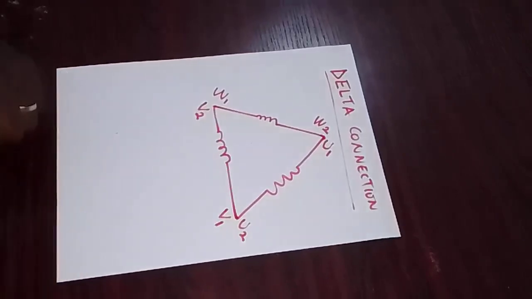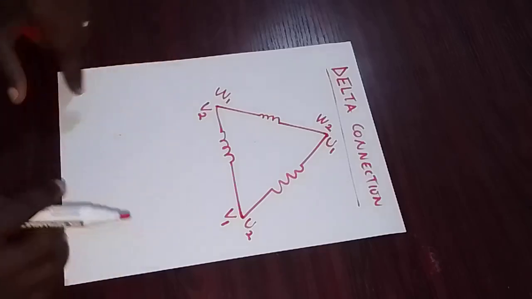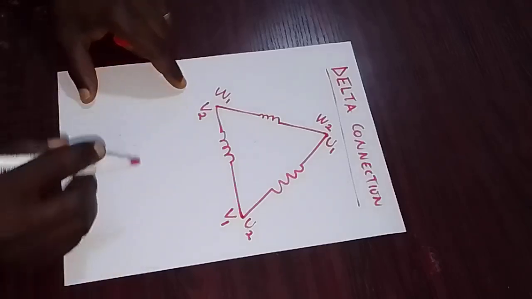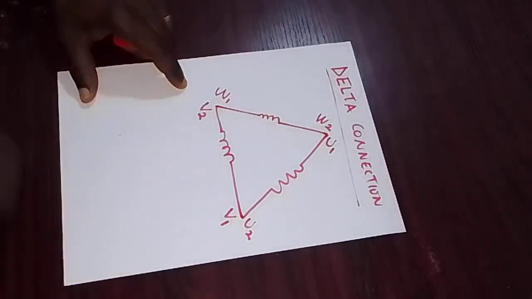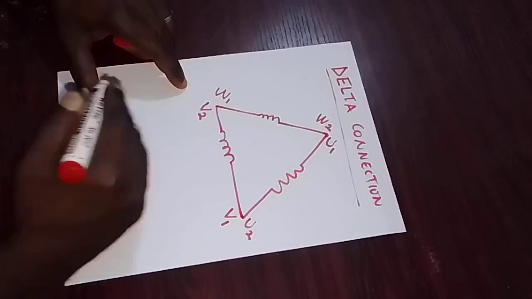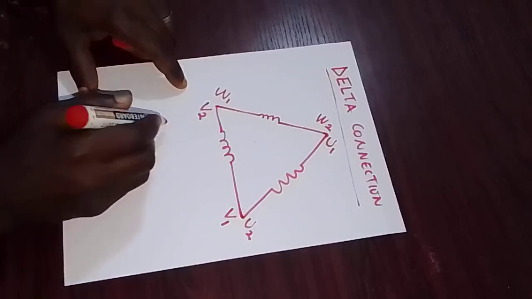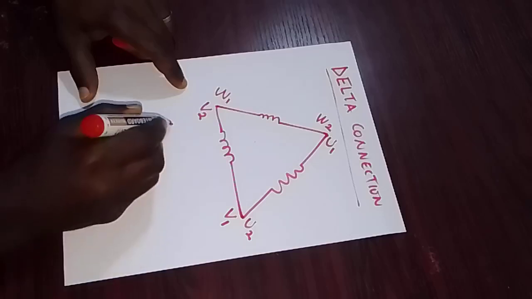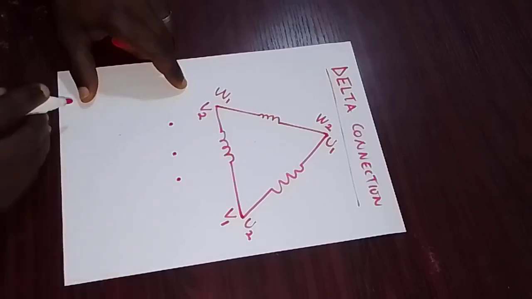It normally comes in this fashion. When you open the terminal box, you see 6 terminals. That's 2 sets of 3 terminals. The first 3 terminals in the terminal box look like this.